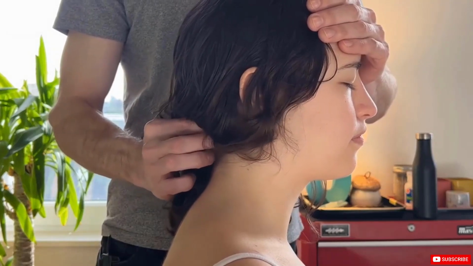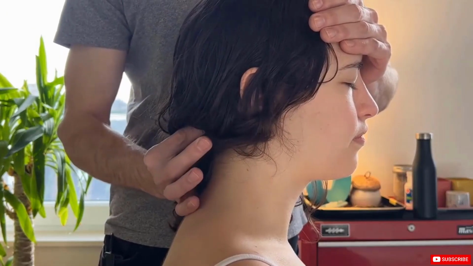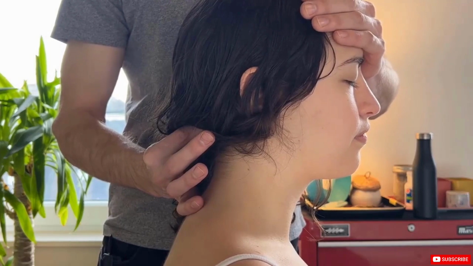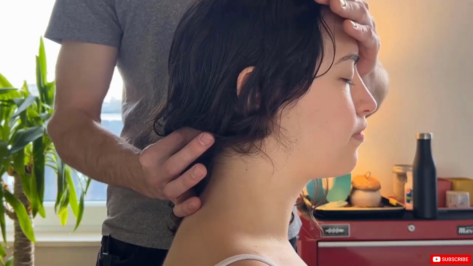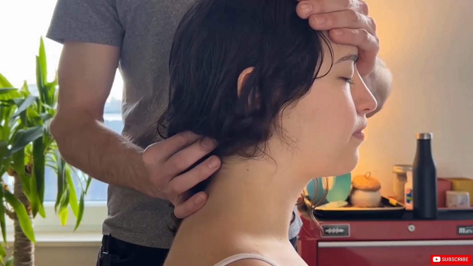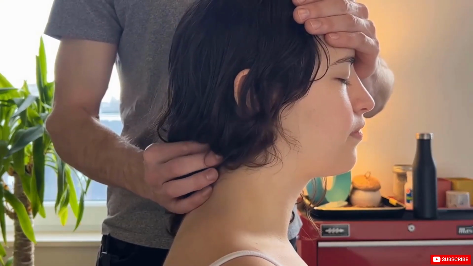This is definitely a favorite for people. It's really relaxing. You can even just place your fingertips on the base of the skull and hold there for a while. Make sure that as you're doing this, you're not pressing too hard on the forehead. You're just using it as an anchor to make sure that their head isn't moving around a lot when you're doing the kneading with your fingertips.